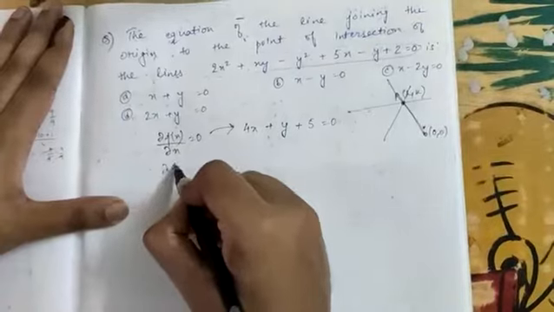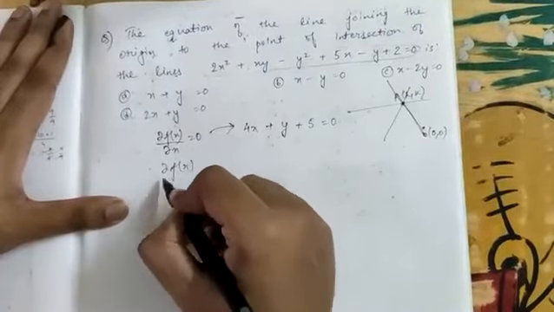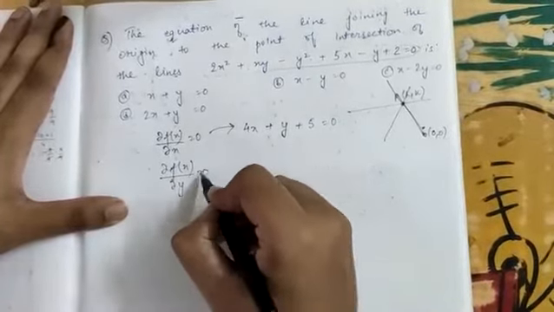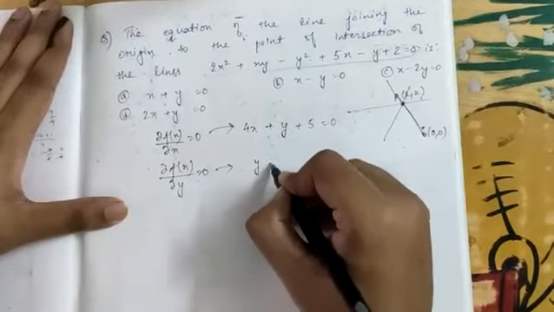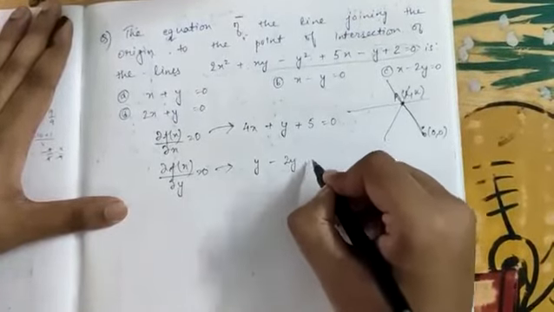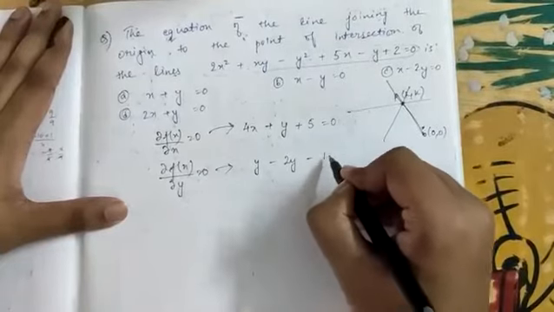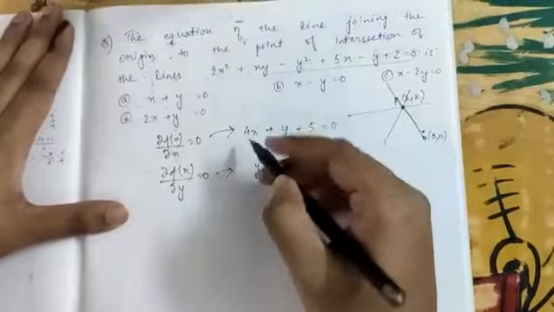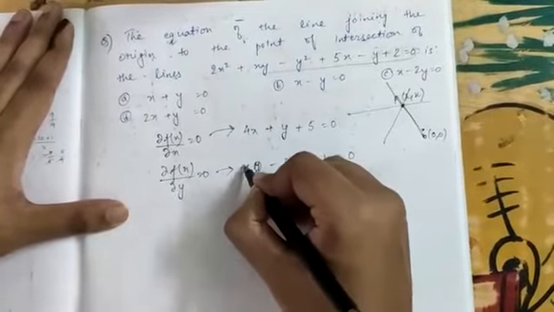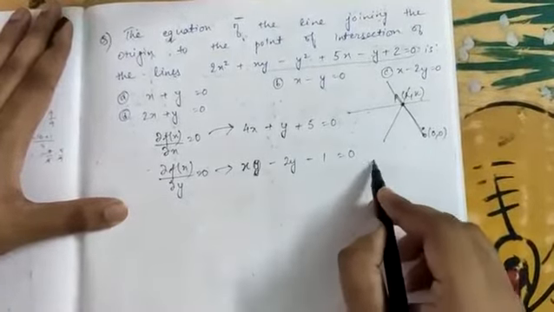And partially differentiating f with respect to y and equating it to 0, you will get, sorry, x minus 2y minus 1 equal to 0.